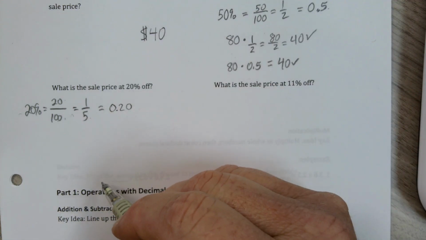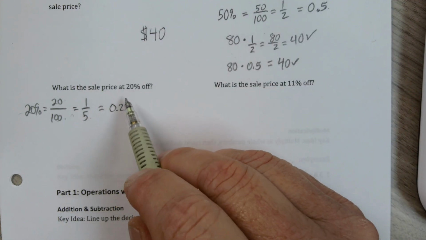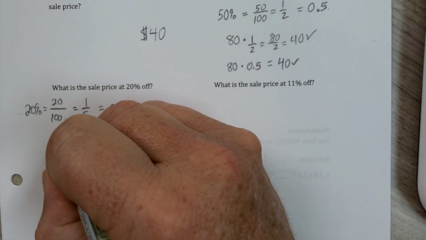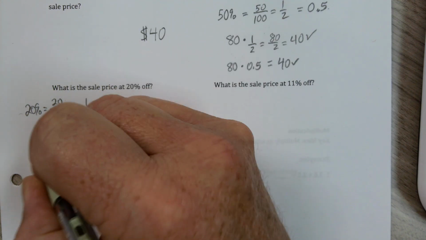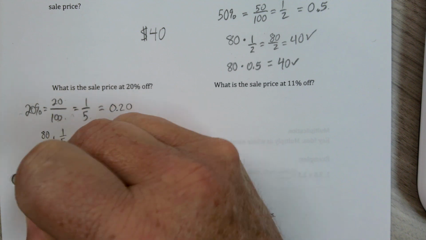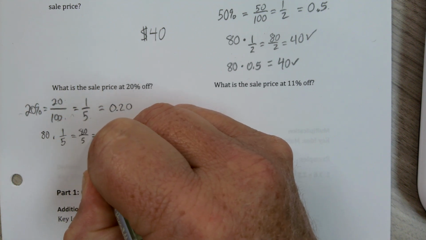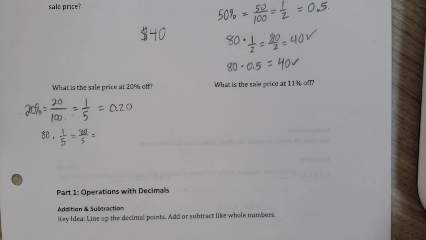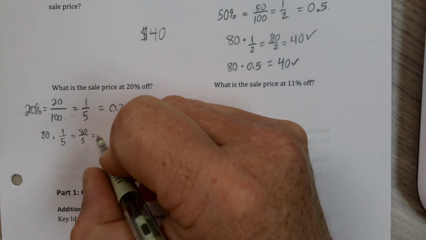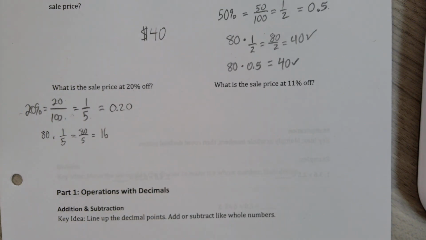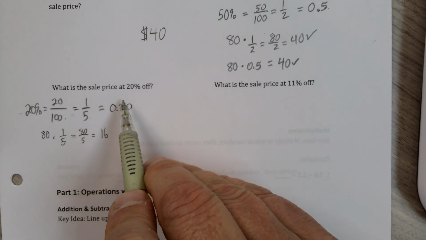And now to actually find the sale price, or what is the sale price at 20% off? Well, to find 20% off, we could do the 1/5 and multiply that 80 by 1/5, which is 80 over 5. And then if we divide 80 by 5, we get 16. Now, that's how much off the price is going to be. So it's important that we look at what we're being asked to find.